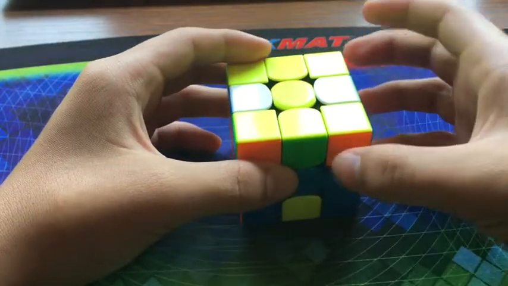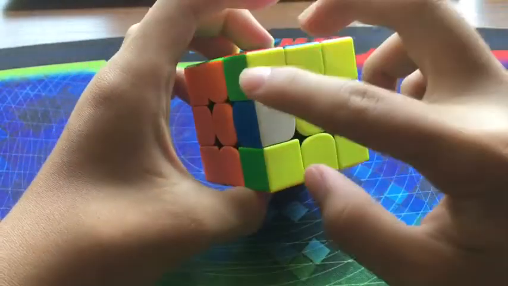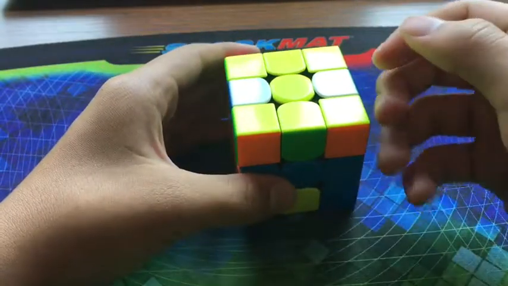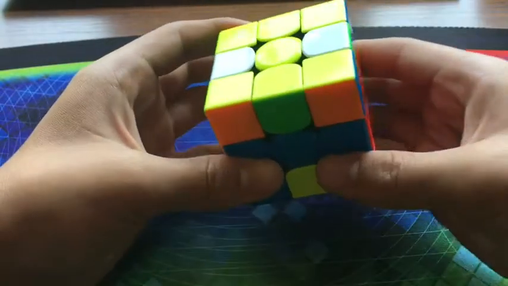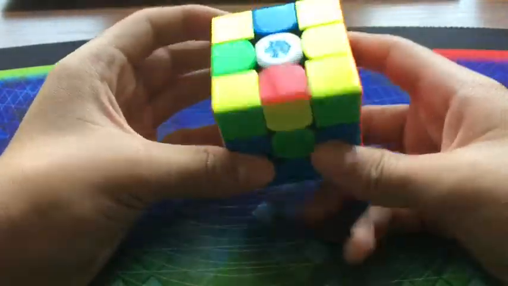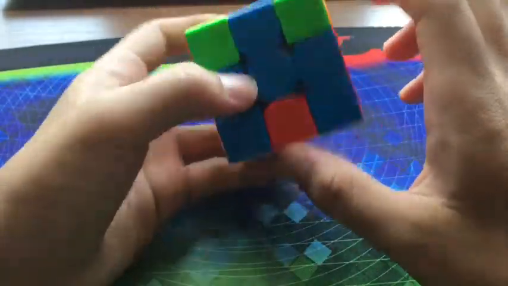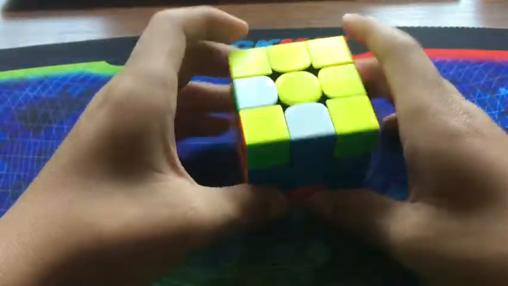Next step is LSE, which stands for last 6 edges. So this, and these 2 edges. And this is divided into 3 sub-step kind of things. So the first sub-step is EO, which stands for edge orientation. So you would orient all the edges. In other words, either white or yellow is facing up or down.